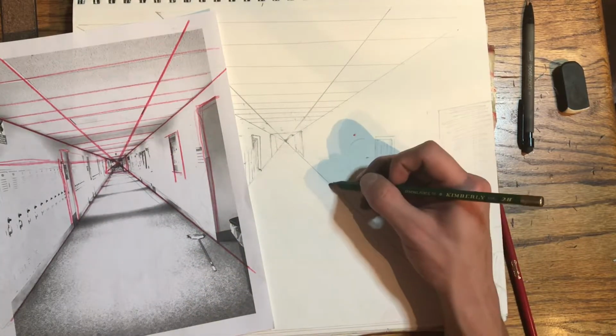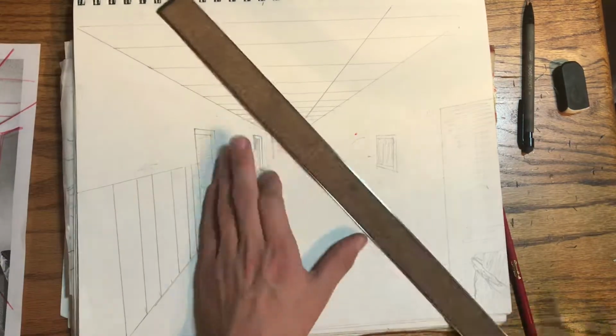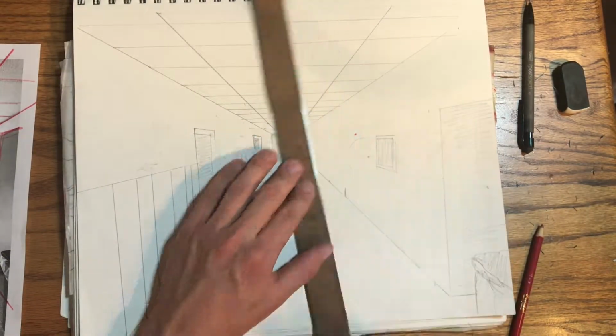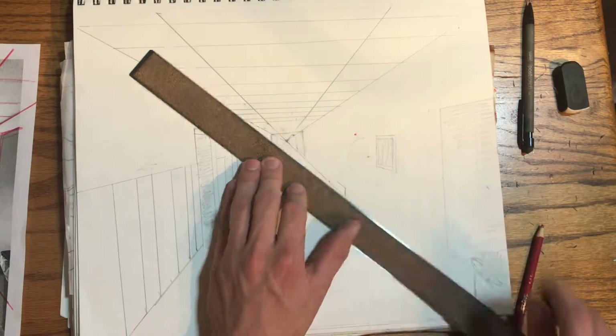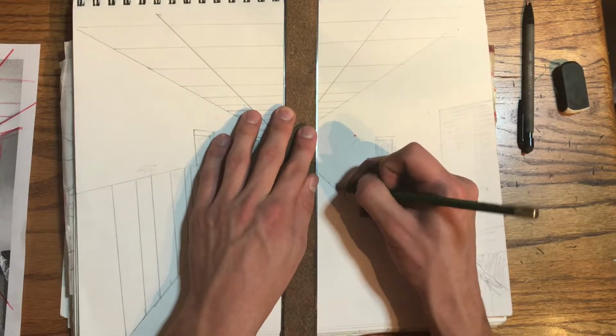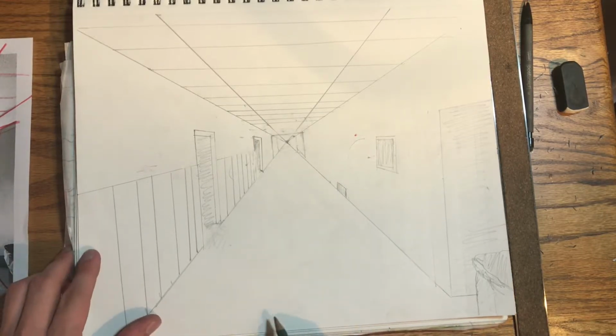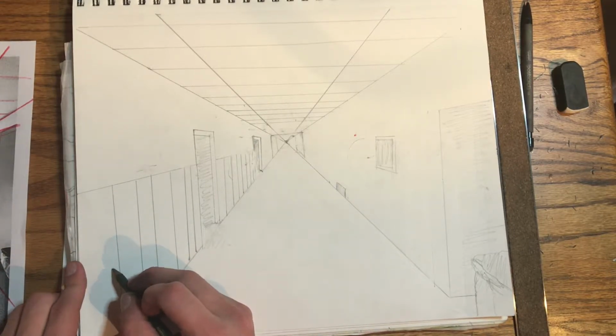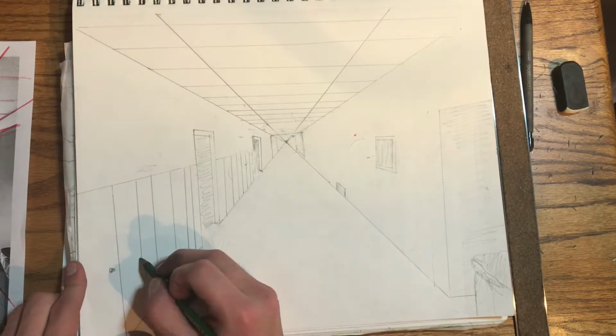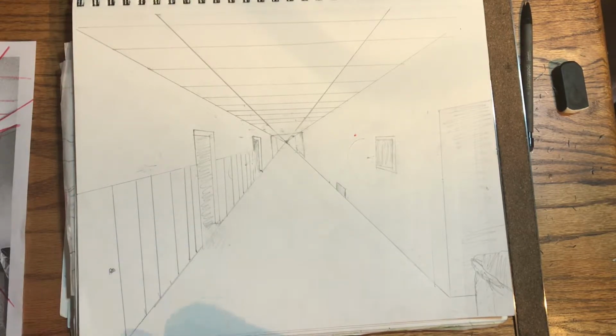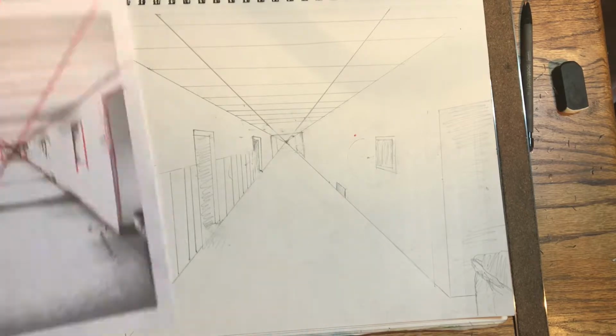So we got that done now. We'll just add a little vent here. Bring it up, go to the vanishing point, bring it back down, shade it in. And there we have it, guys. That's one good looking hallway, if I have to say so myself. From here, once you have the basic outline of all the features in the hallway, you can add little knobs on doors and just give it your own little flair.